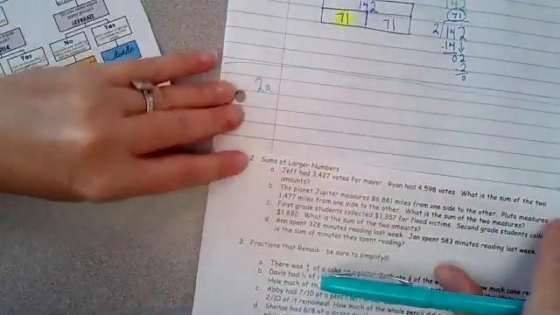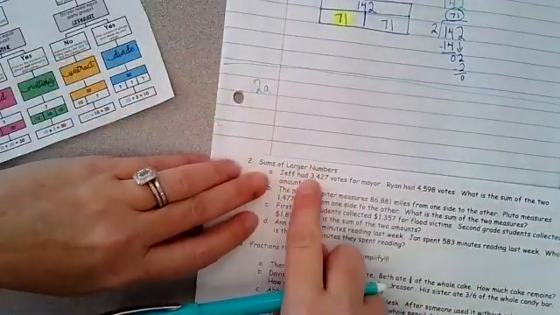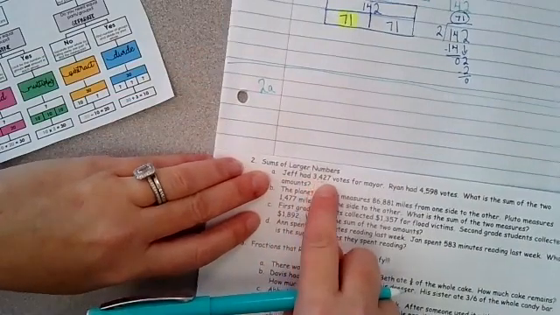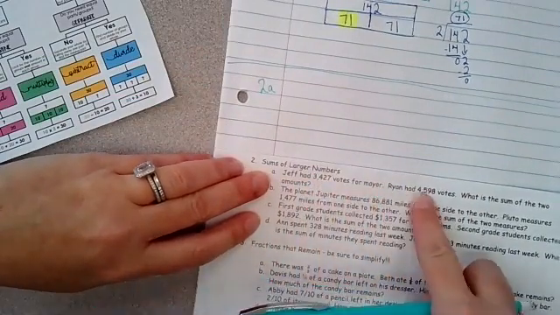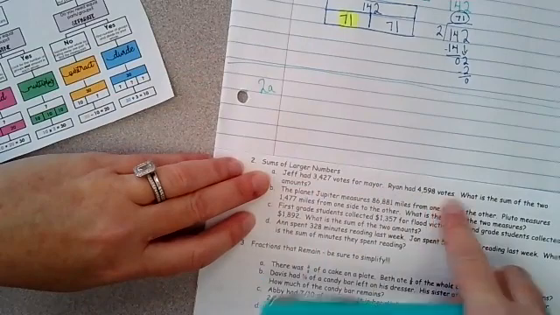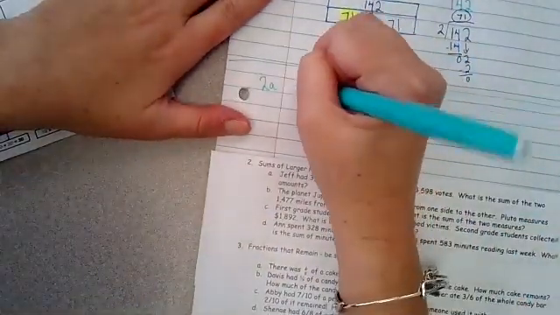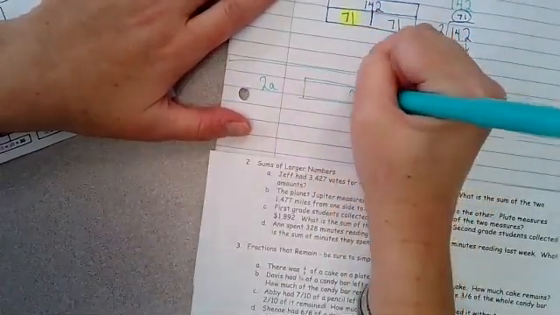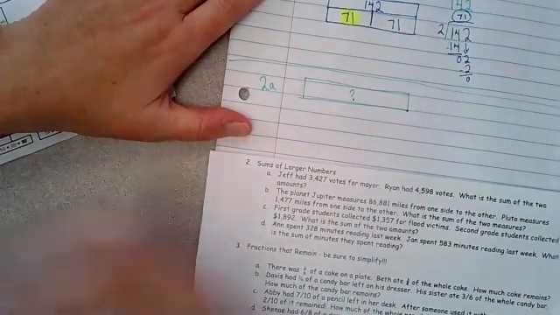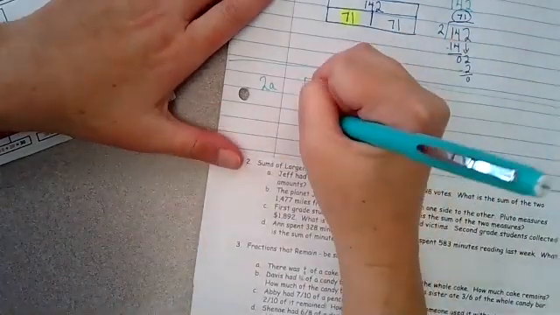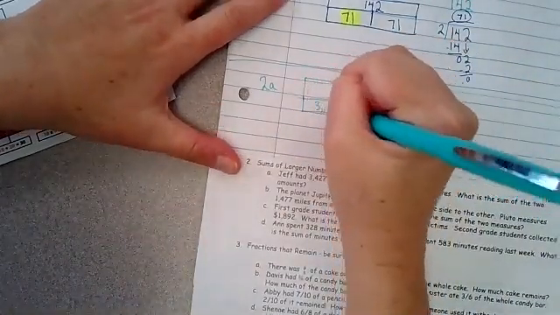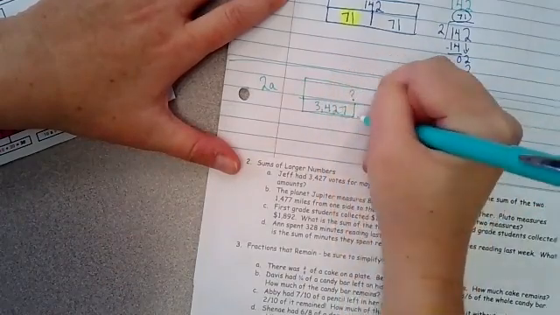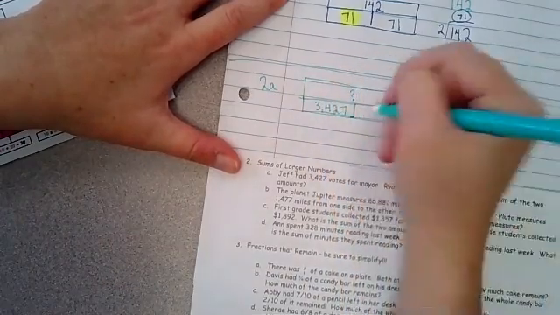All right, it says here, Jeff had 3,427 votes for mayor. Ryan had 4,598. What is the sum of the two amounts? Okay, so we don't know the total. So I'm going to draw a bar and I'm going to make a question mark. We don't know the total, but we do have two different amounts. We've got 3,427, and over here we've got 4,598.